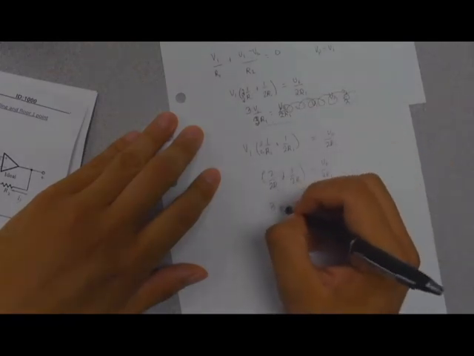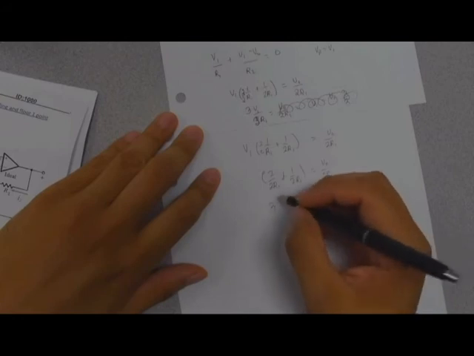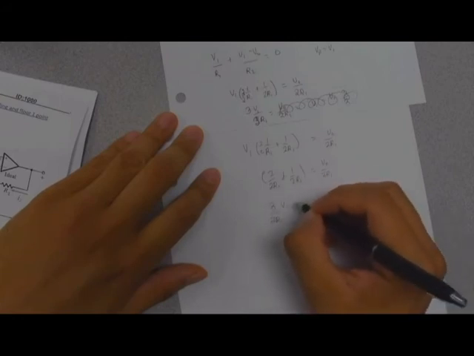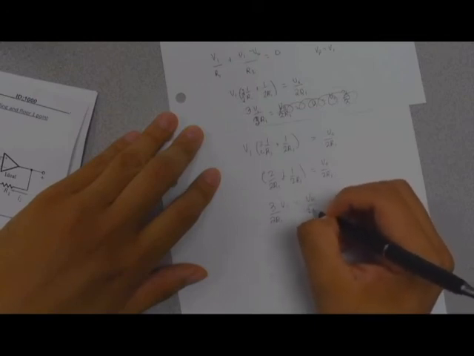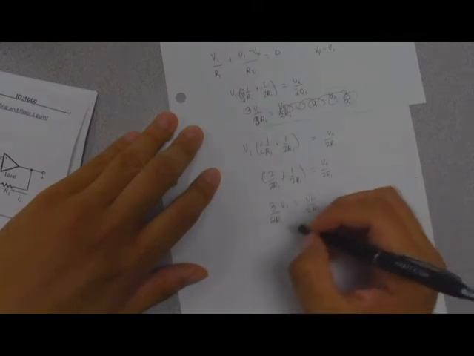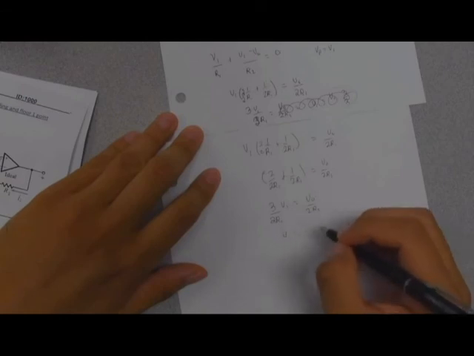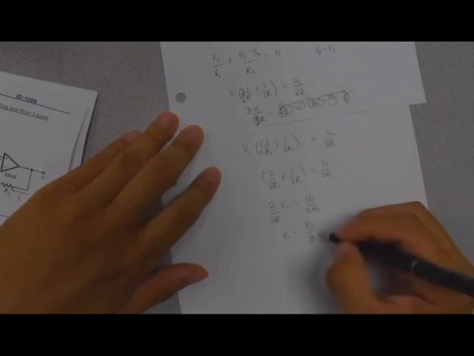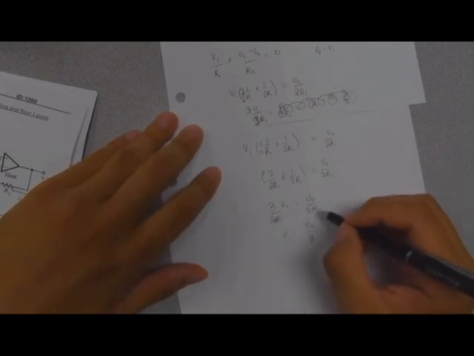So that's 3 over 2R1 times V1 is equal to V out over 2R1. Then multiplying and dividing, V1 is equal to V out over 3, since the R1s cancel.